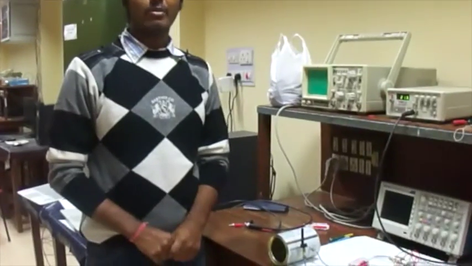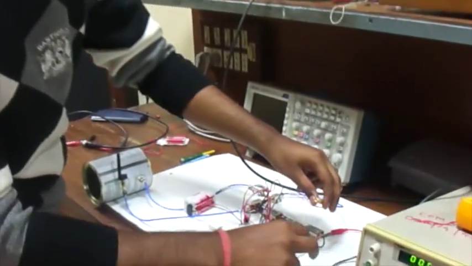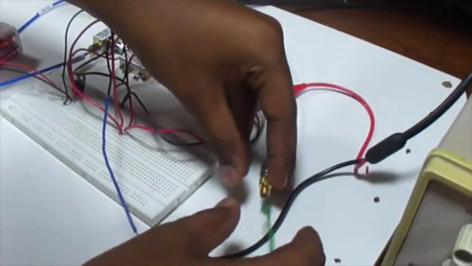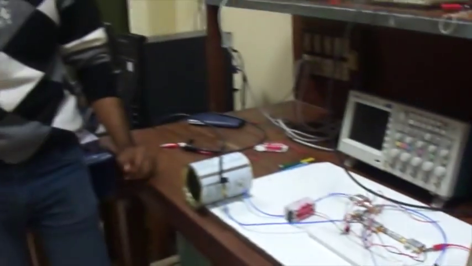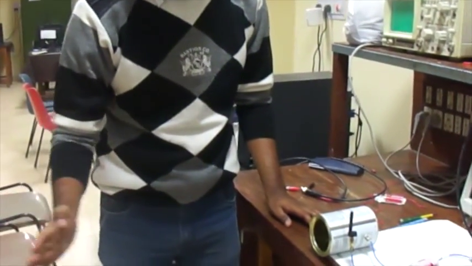Here is the lab demonstration of our radar system. As you can see, this is the output of our radar system that we are going to give to the alarm system. Now, whenever a moving object is moving in front of the radar, you can see that the LED is glowing.